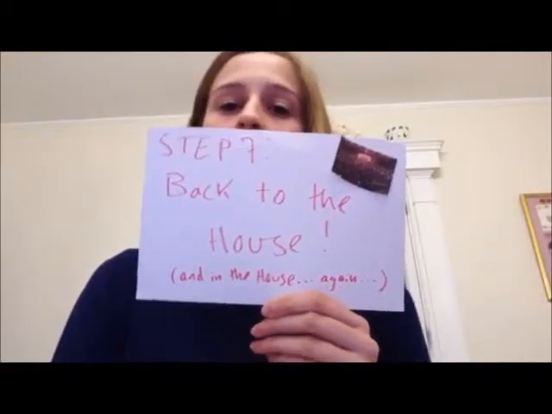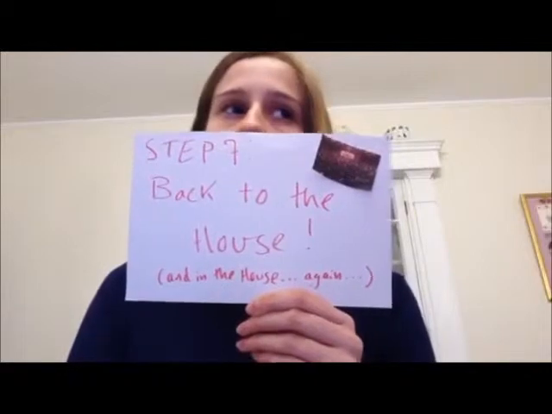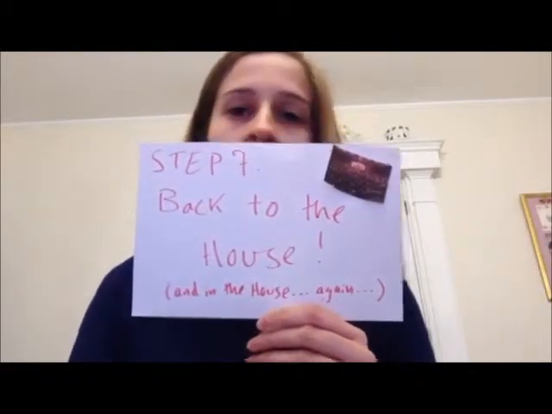Step 7. Back to the House, and in the House. Again. If the Senate made any changes, the House has to vote again on the bill, as legislation must be identical from both houses. If the Speaker decides the Senate's changes require more research, it may be sent back to committee before the House votes again.